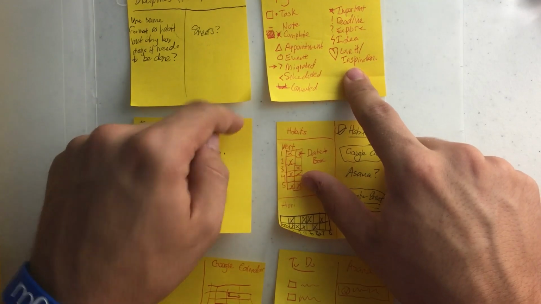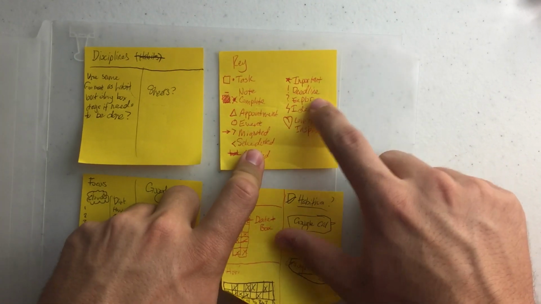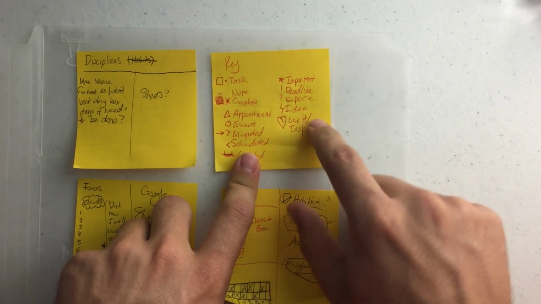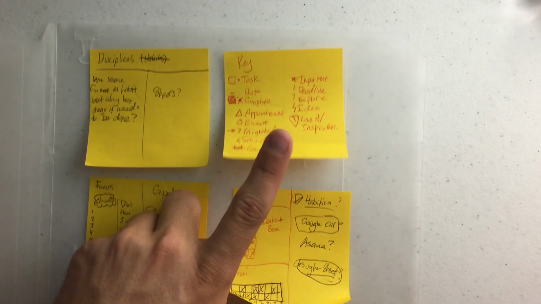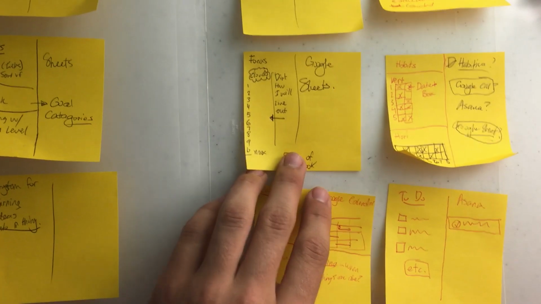Just a line striking through some text is canceled. Star is important. Exclamation point is deadline. Question mark is explore. A little lightning bolt is an idea, and then a little heart is a love or inspiration thing. I took that from someone. Just Google a key and you'll find stuff.